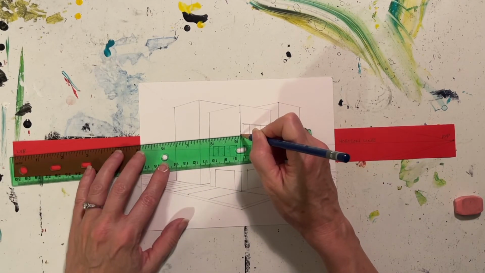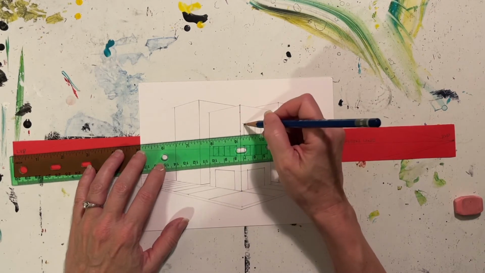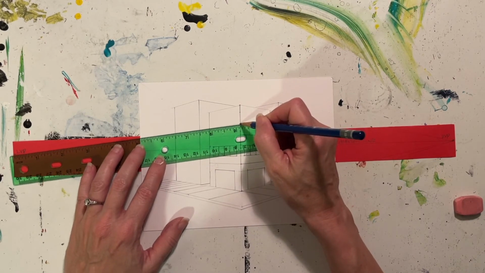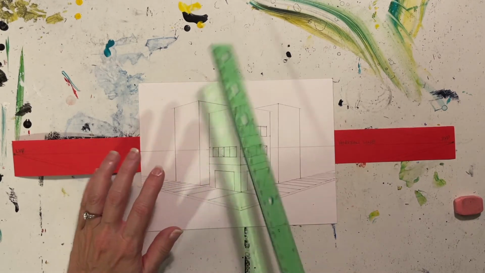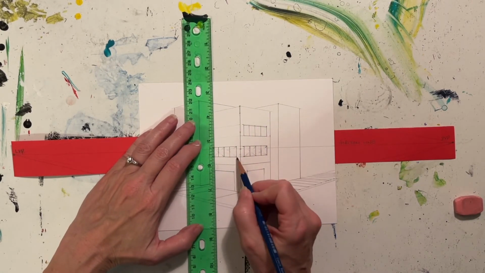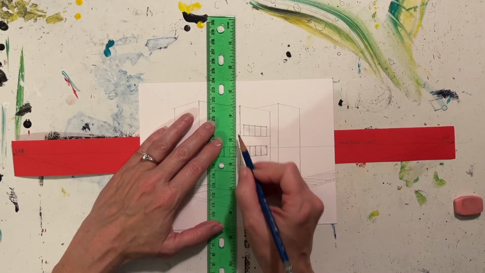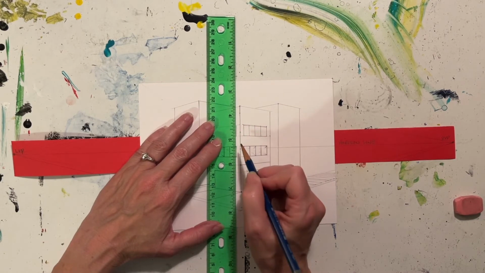And we can come back over here. We're just going to add in one more set of windows on the left-hand side. Again, if we've done the work once, then we can just extend, making sure that the ruler is nice and straight.